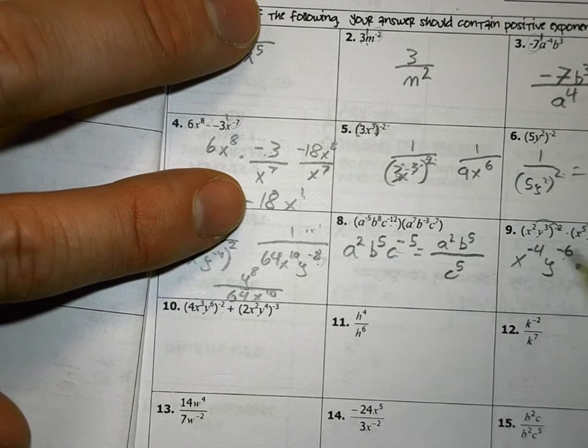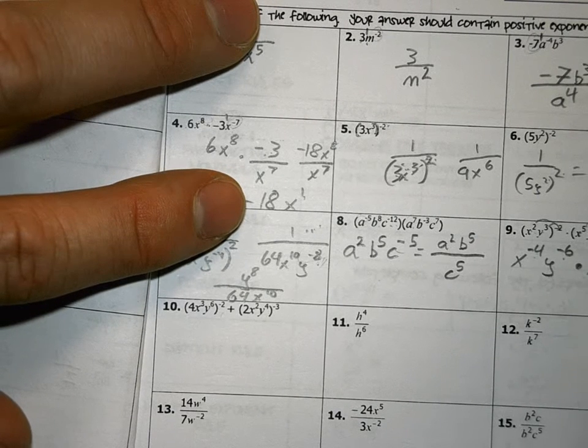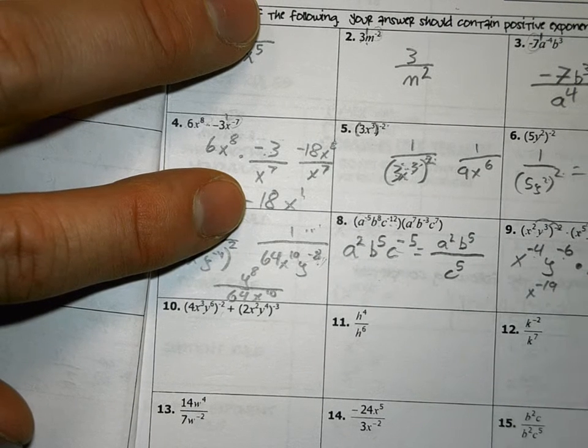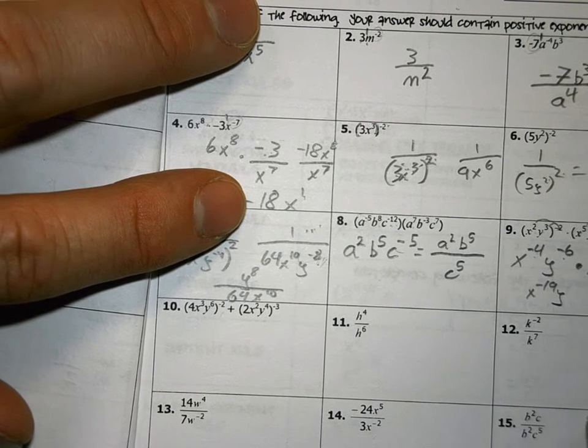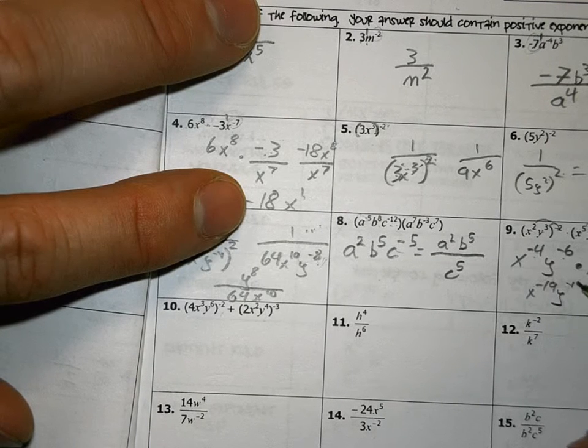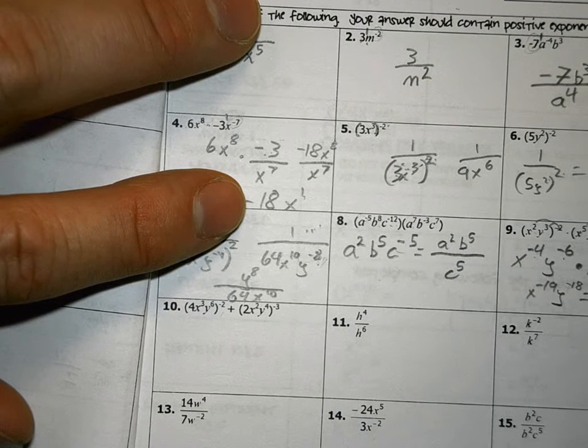Power rule says I add them. Negative 4 plus negative 15, x to the negative 19. Negative 6 plus negative 12, negative 18. To make these powers positive, I bring them to the bottom. X 19, y 18.